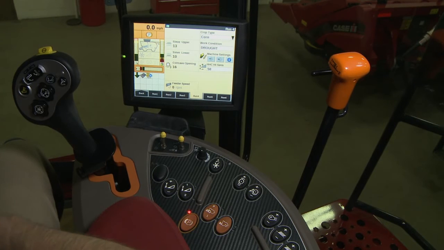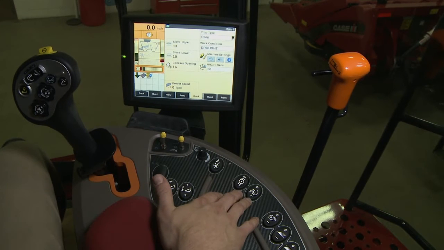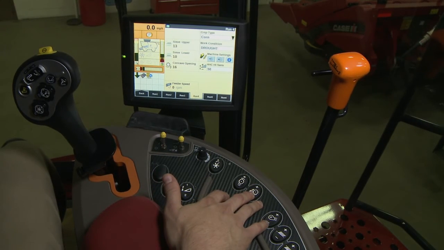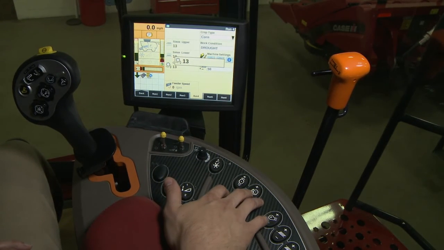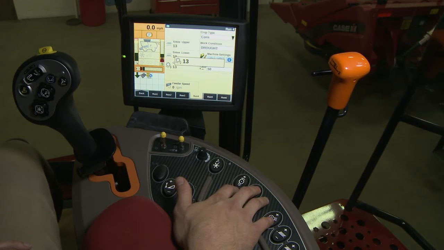Okay, now maybe you get into another area of the field where the drought conditions change again. Maybe the cobs continue to get even smaller, and on a concave basis we need to compensate for that. Now what we would need to do, just like we had done previously, is find our concave adjust switch, and maybe we want to bump that down to 14 now. So I'm going to hold down on the minus side until we get it down to 14. Come back up.